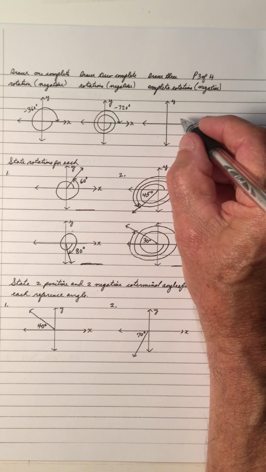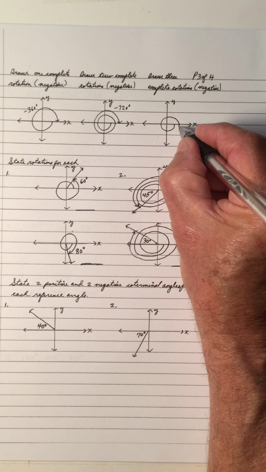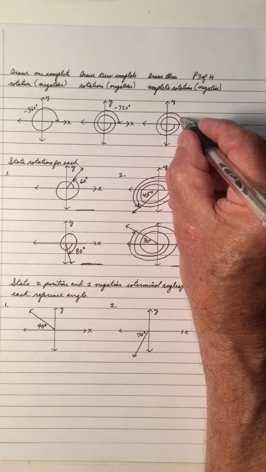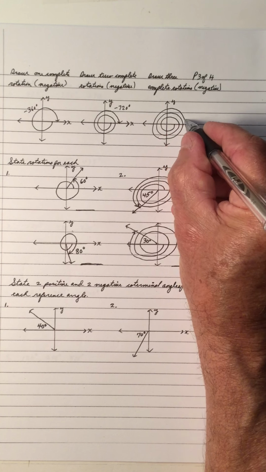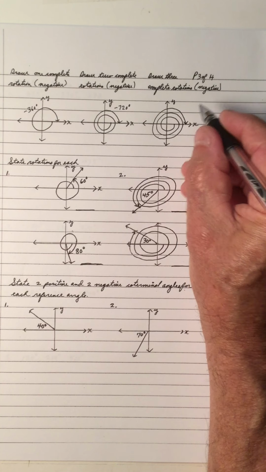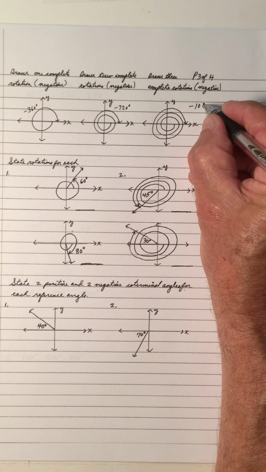And three rotations negative, 1, 2, 3. Put the arrow on to indicate, so that's a negative 1,080.